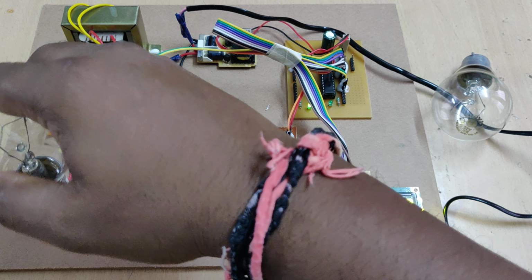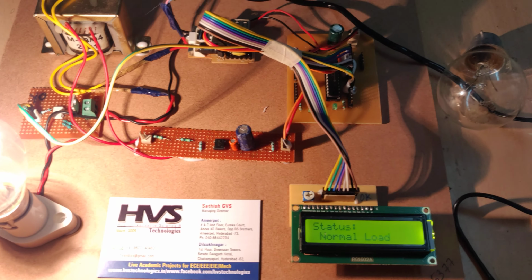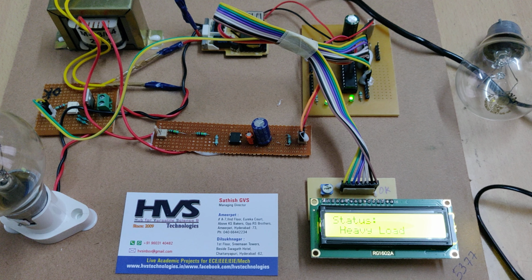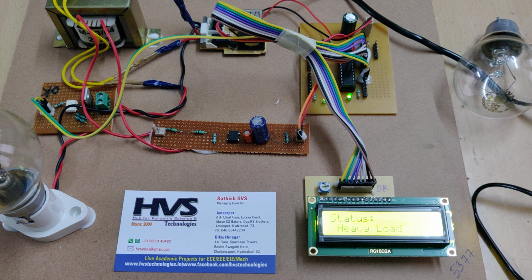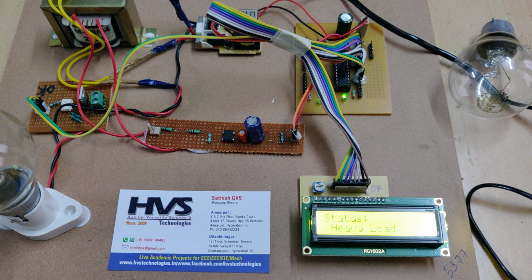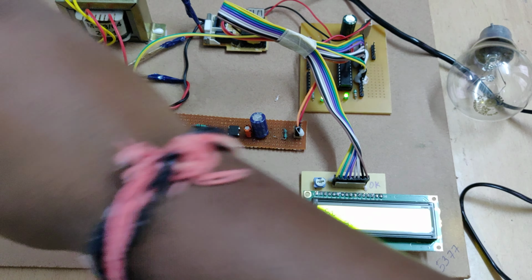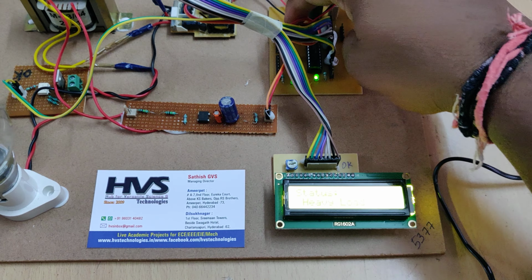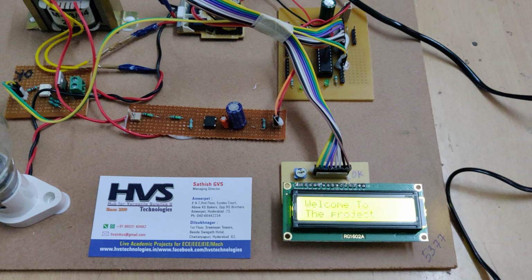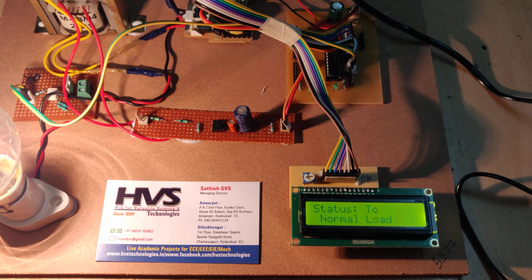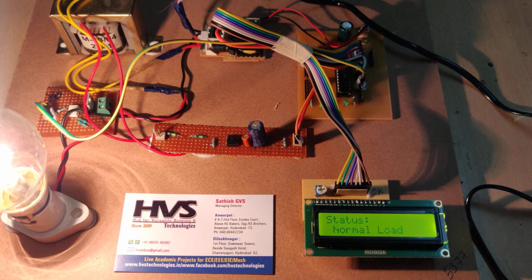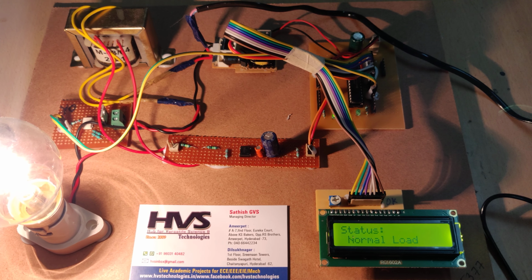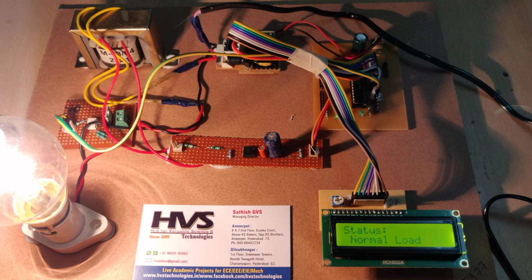When it connects, automatically after 1 second it will check. If it is a heavy load, it will switch off. Even if you connect a normal load afterwards, it won't resume the power supply, because in electrical systems, as we discussed, we need to check the status. In this way we are going to protect the loads by using the triac with ultra fast switching.